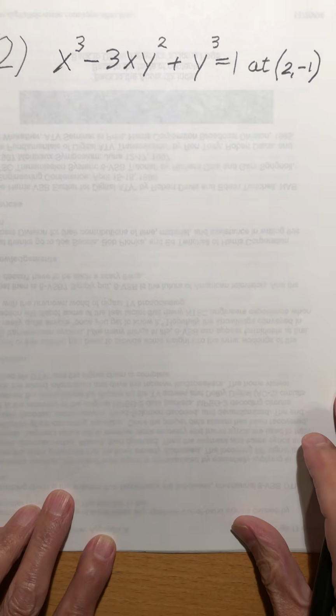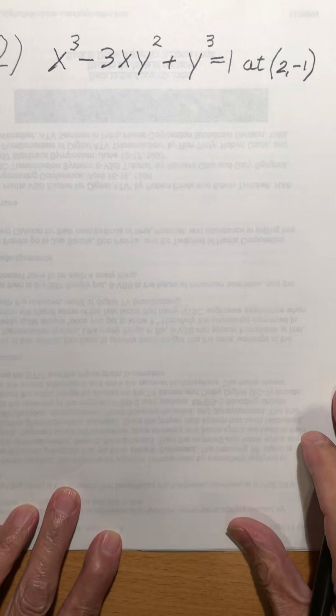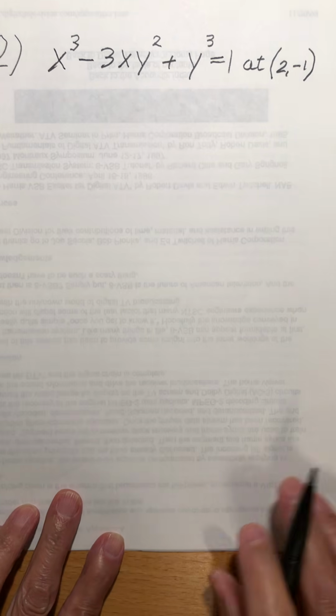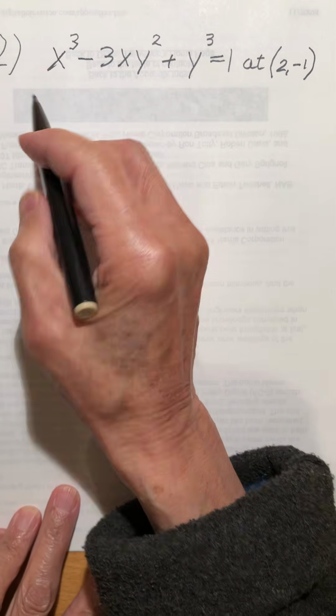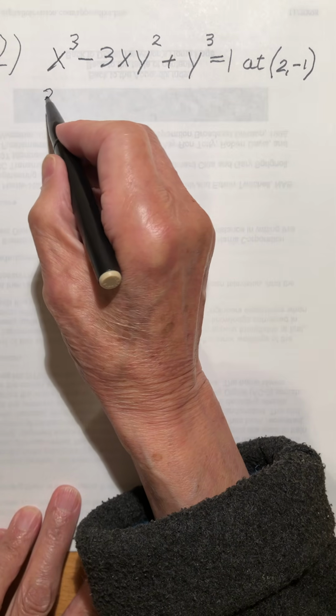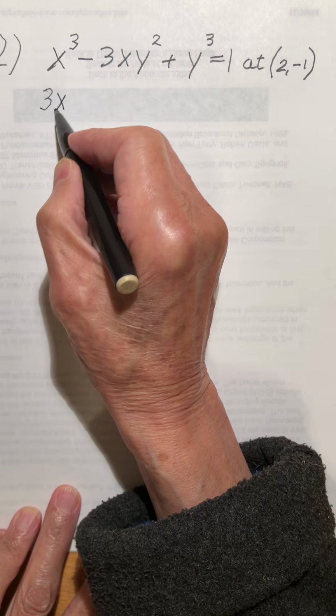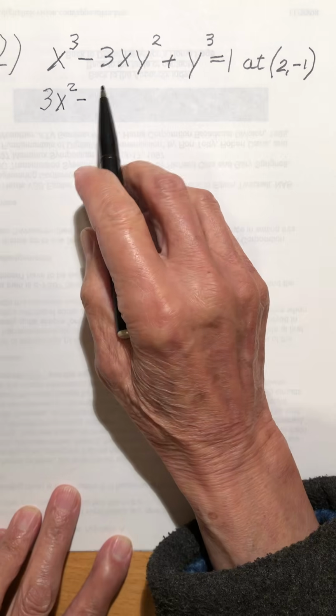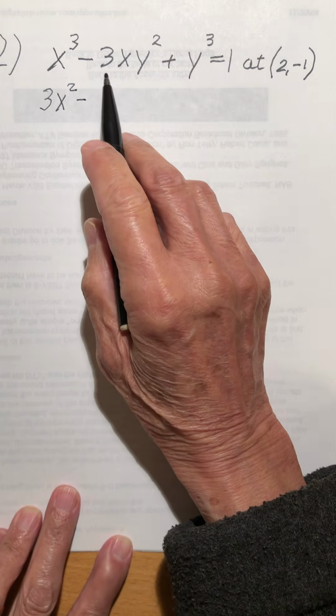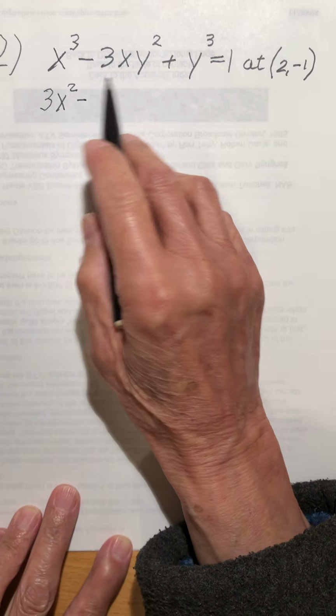Yeah, this is our question. Again, we do the derivative. The derivative of this is 3x squared minus. What is the derivative of this?